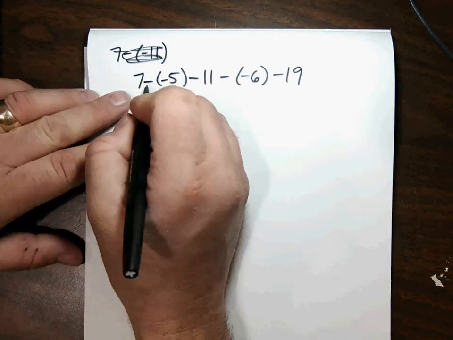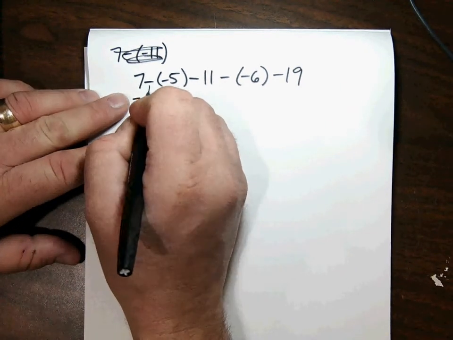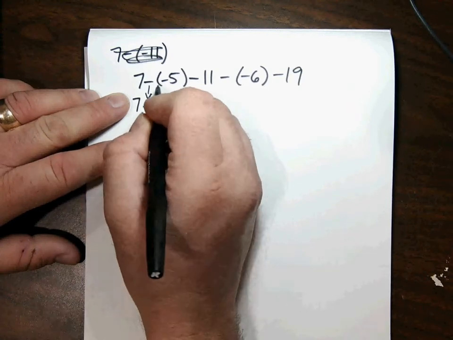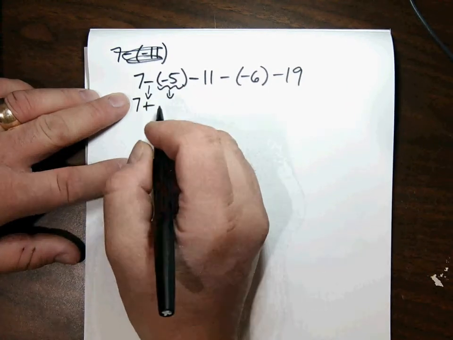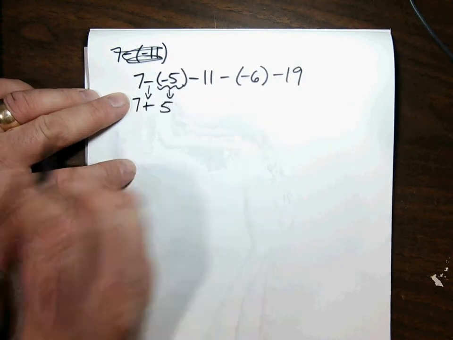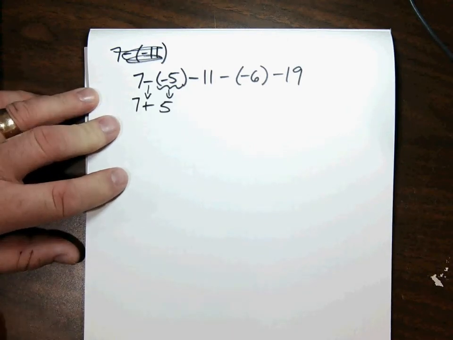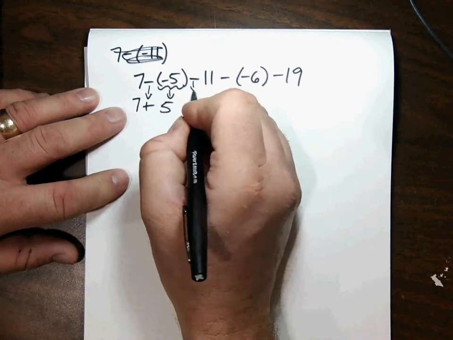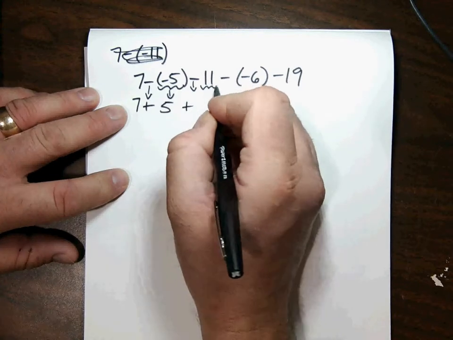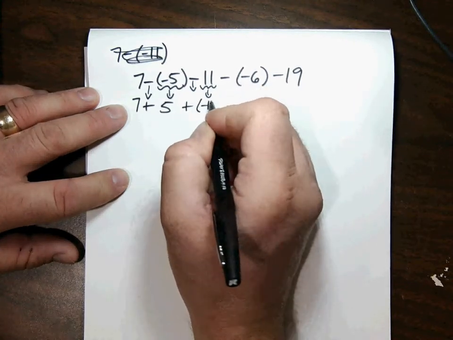Change the subtraction, so the first number stays. Change subtraction to addition. Change that number to its opposite. So minus negative becomes plus positive. No problem. Change that subtraction to addition. Change this 11 to a -11.